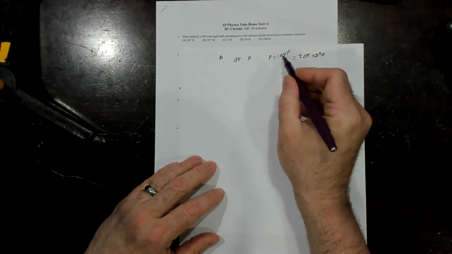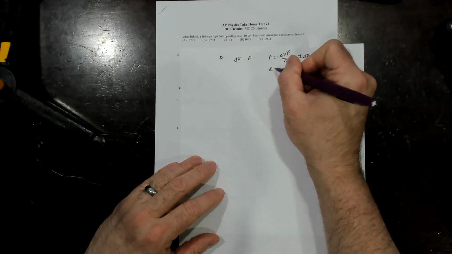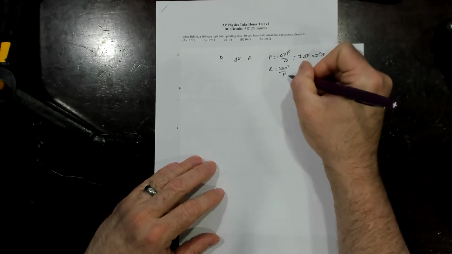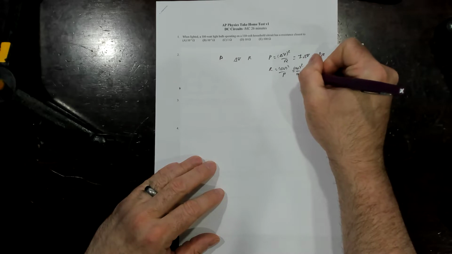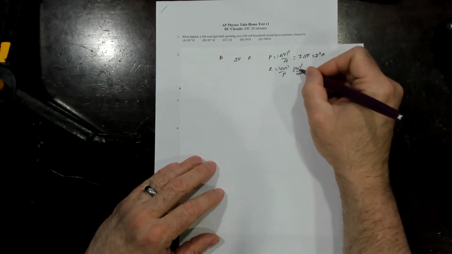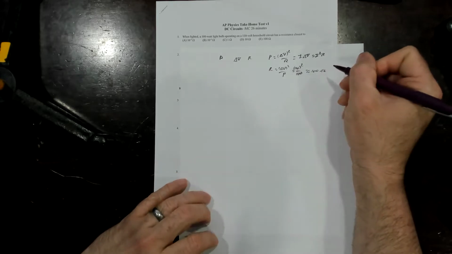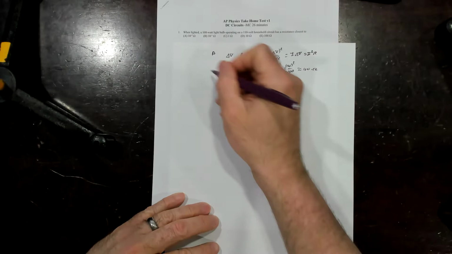So anyway, looking at this one, I'm trying to find the resistance. Moving this here, R is delta V squared over P. And that delta V is 110, so it's 110 squared over 100. And that's very roughly 100. So 100 ohms is what we're looking for, and that is choice E. So for problem 1, I would say E.